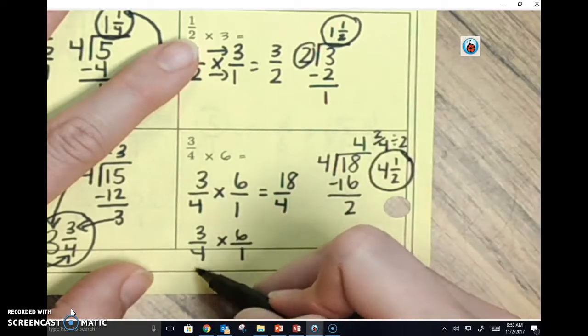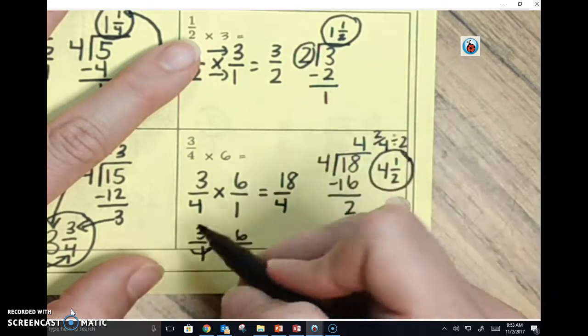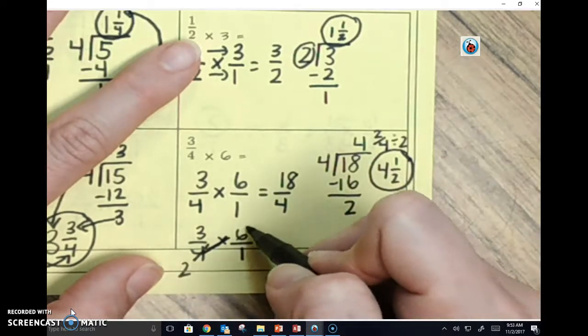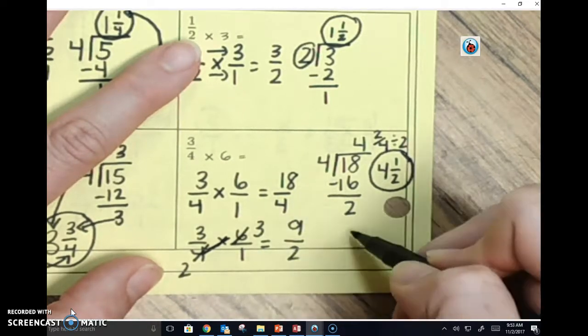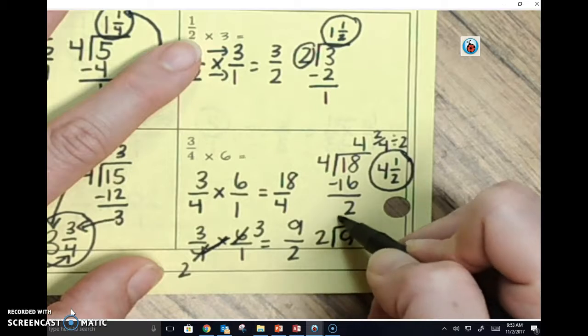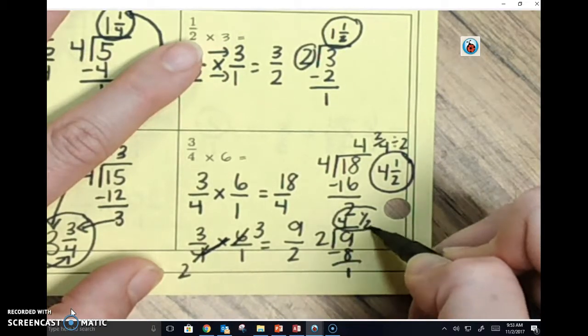So 4 and 6, do you guys see those? 2 can go into both of those. So 4 divided by 2 is 2. 6 divided by 2 is 3. So that would have been 9 over 2. 9 divided by 2, we'll get a 4, 8. It'd be 4 and 1/2 still. Anyone cross cancel like that?